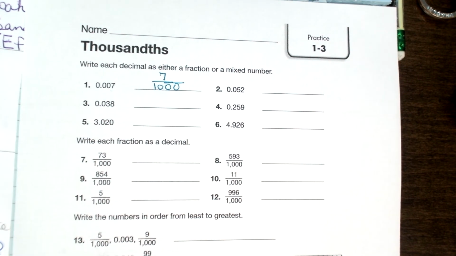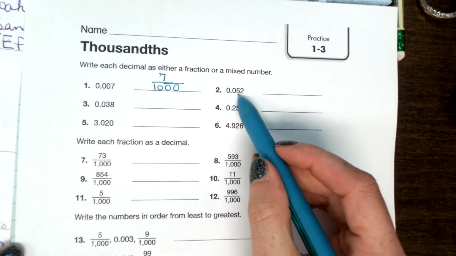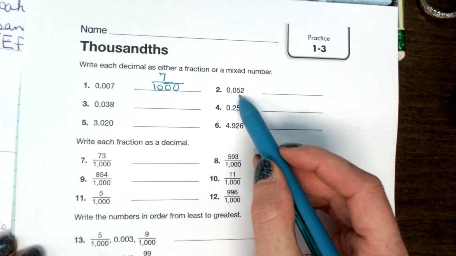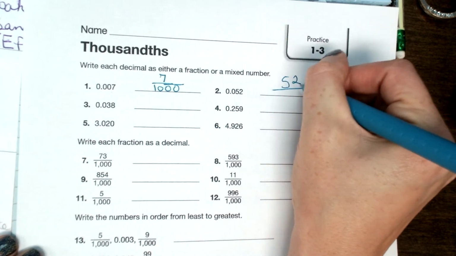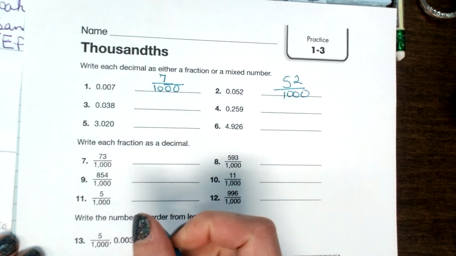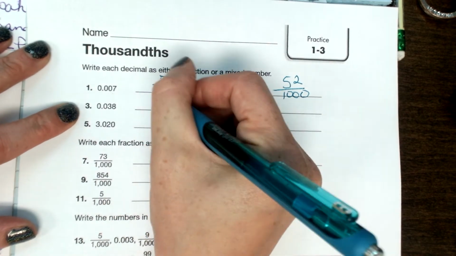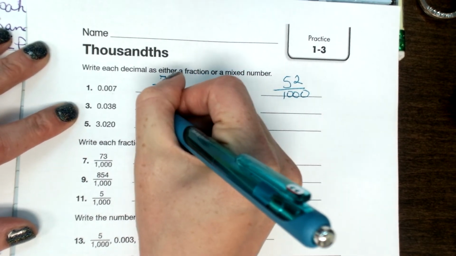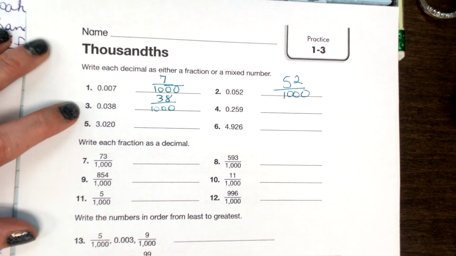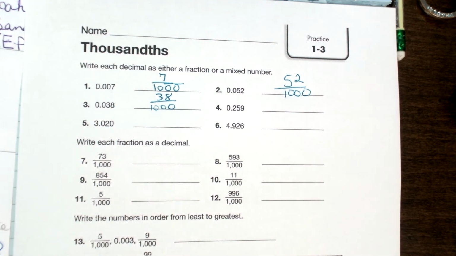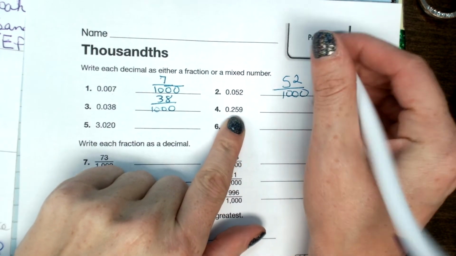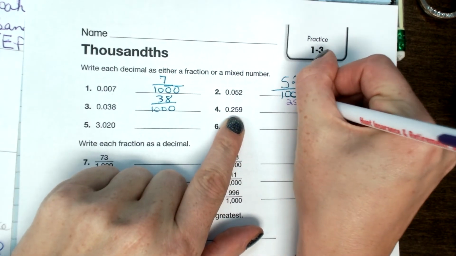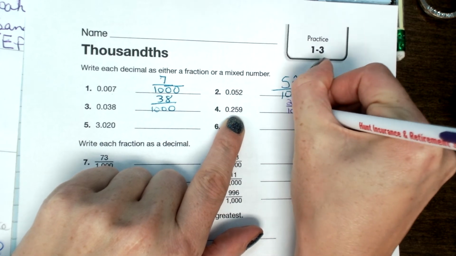All right, number 2, the next number is 52 thousandths. So 52, the fraction was written 52 thousandths. Number 3, 38 thousandths. My pen's going out. Let me get a different pen. Number 4, 259 thousandths. So it's written like this. Thousandths.